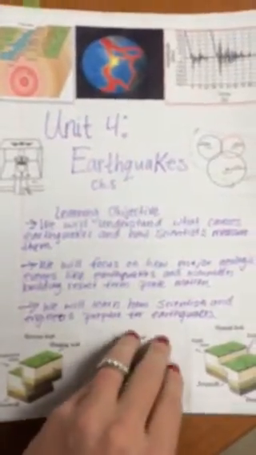Hey, this is a video to show you what needs to be included in your Unit 4 Earthquake ISN check. On page 6 should be a completed cover. Page 7, a completed table of contents. On page 8 is your earthquake vocabulary with all definitions and illustrations completed.